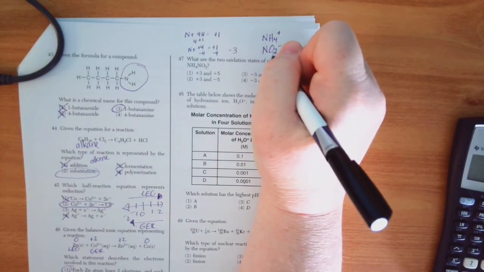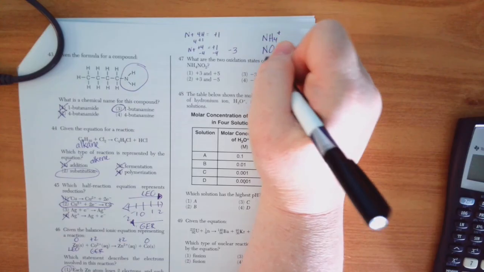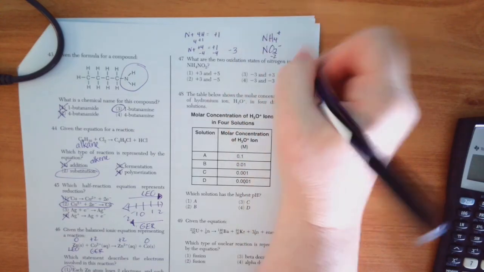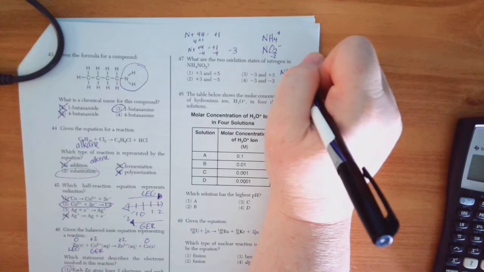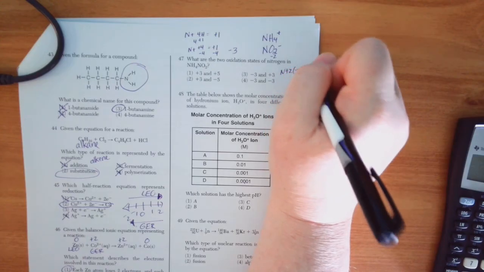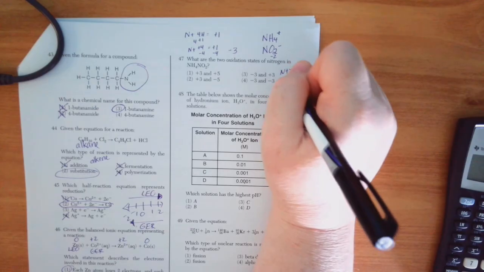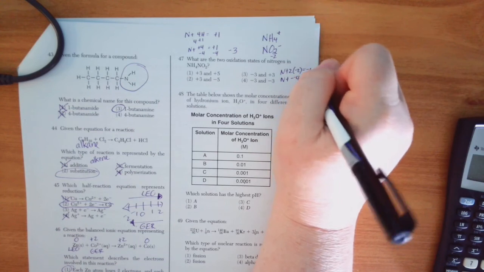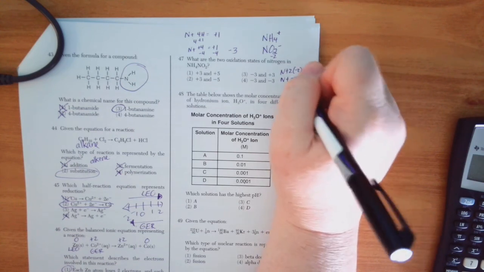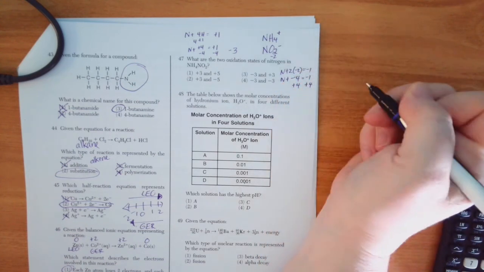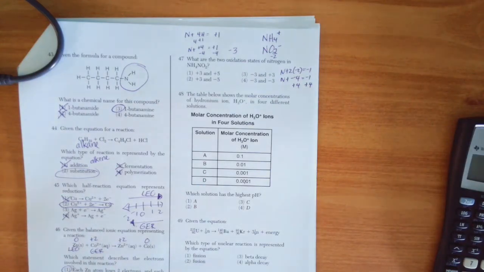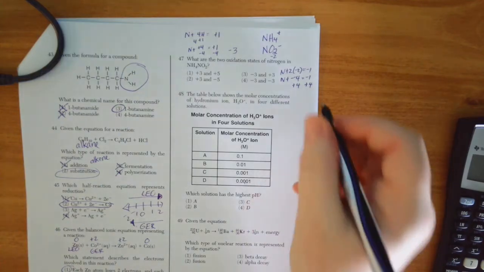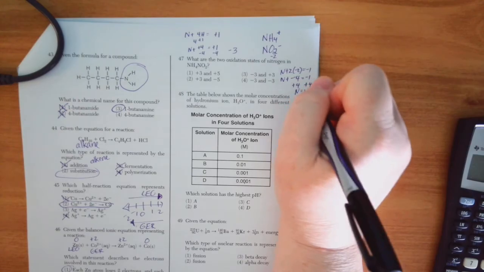In this one, oxygen is negative 2, nitrogen is what I'm trying to find. So nitrogen plus 2 times negative 2 equals negative 1. Nitrogen plus negative 4 equals negative 1, plus 4 to both sides, so that gives me a positive 3. So it seems kind of weird, right? But its options are going to be negative 3 and positive 3.